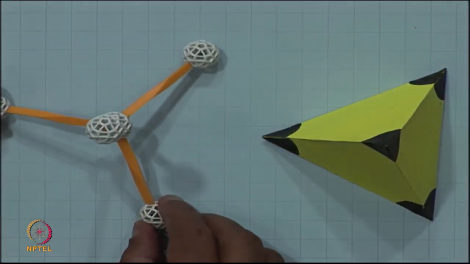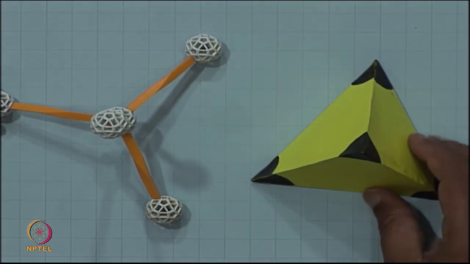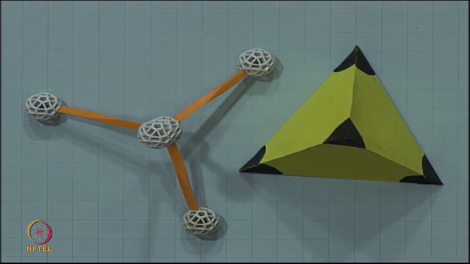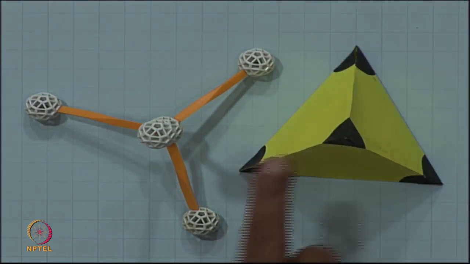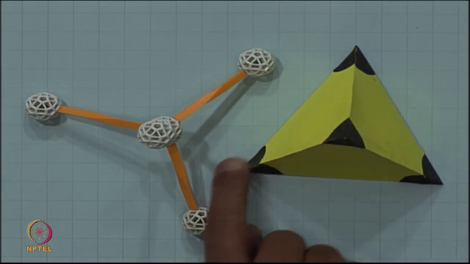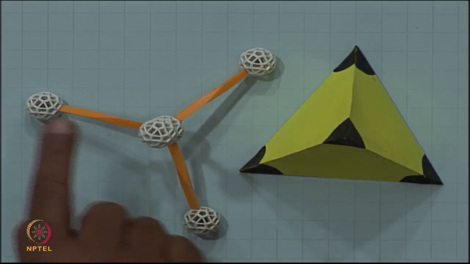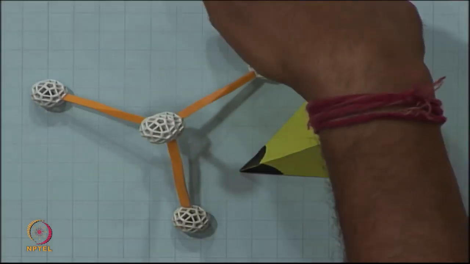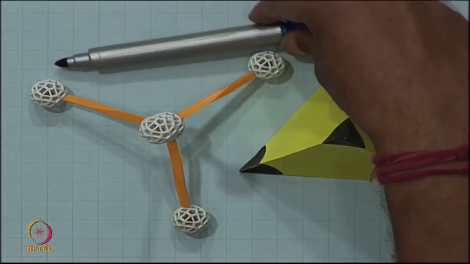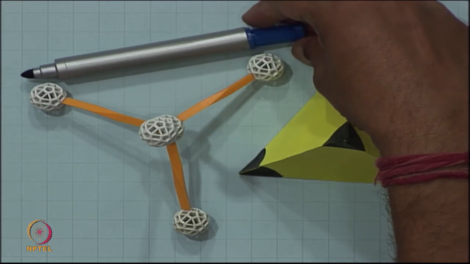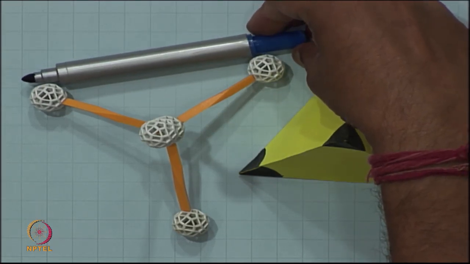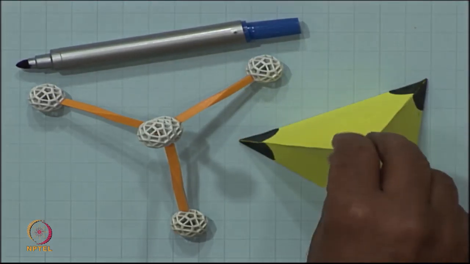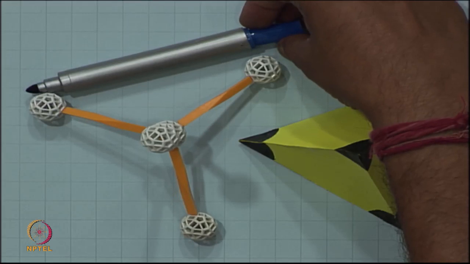So, if I place it like this, you can see that there is a base of 3. And these lines are the edges of the tetrahedron. So, this bottom edge is actually not a bond, but that is the edge of the tetrahedron. So, if I place it like this, that is the edge of the tetrahedron.